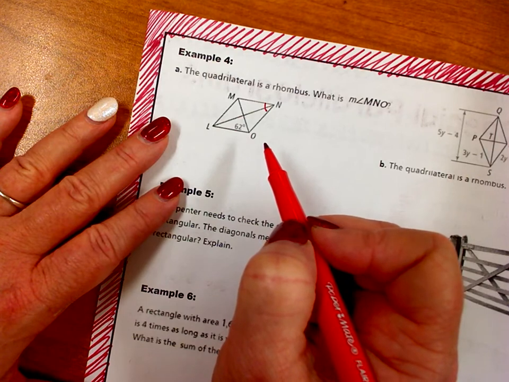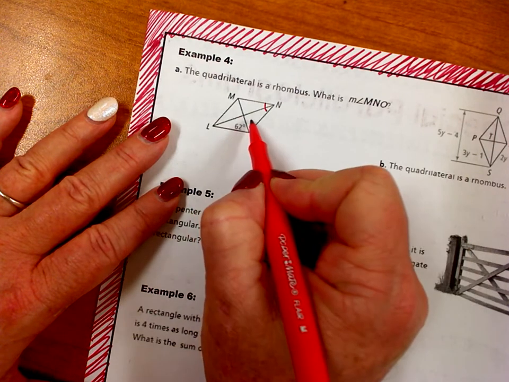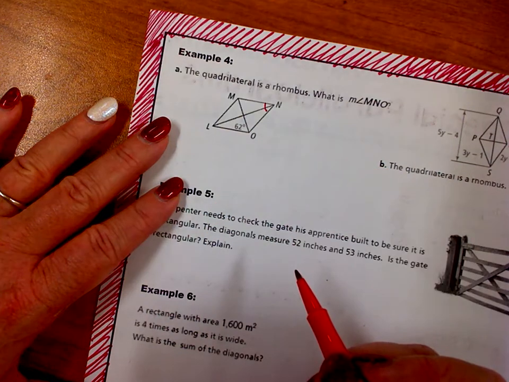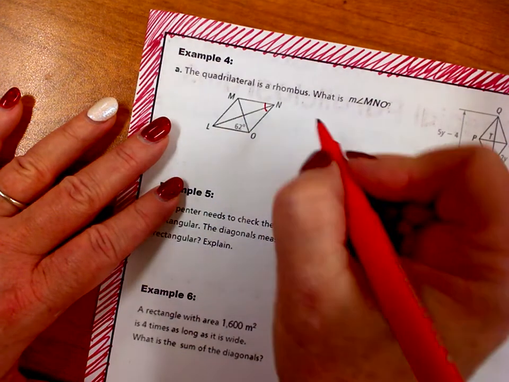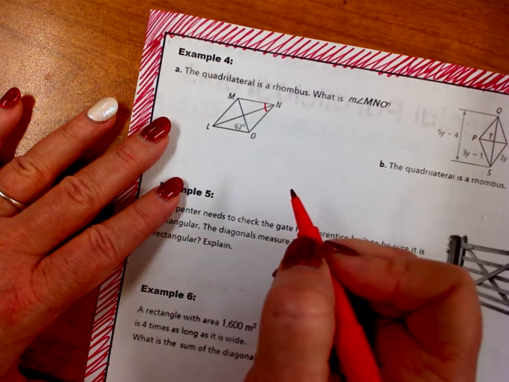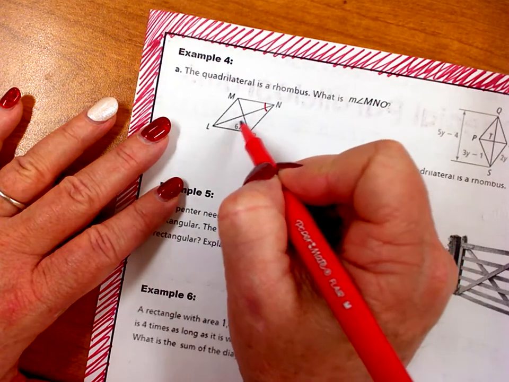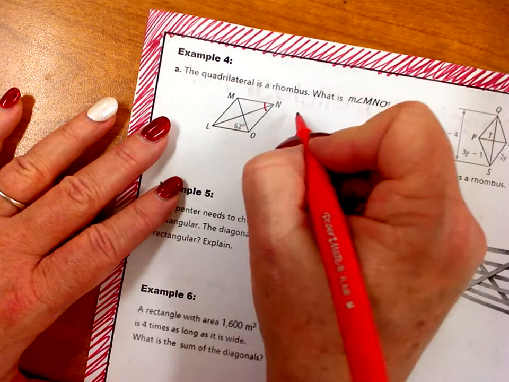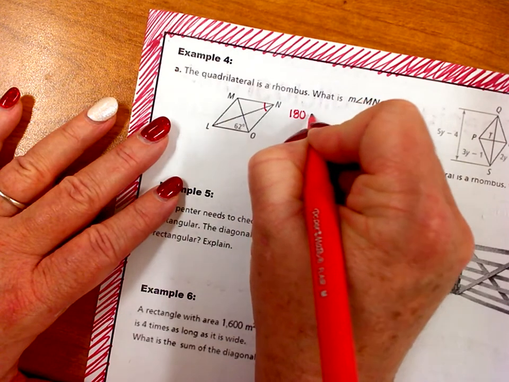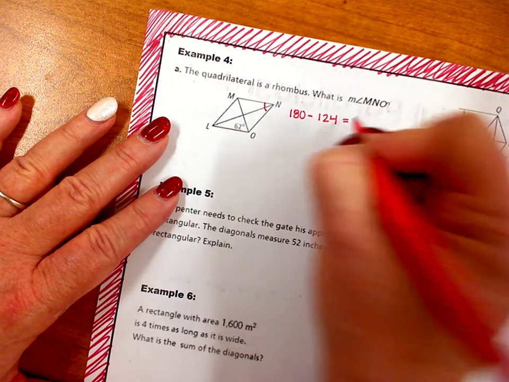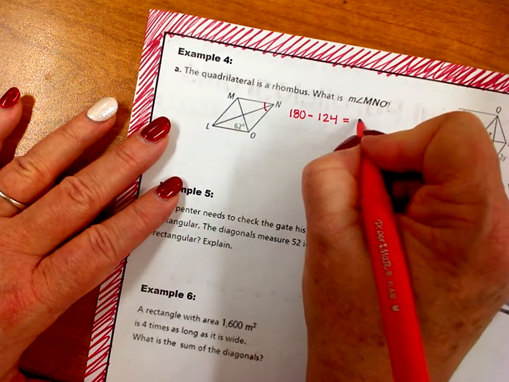So if we add 62 and 62, then we are going to get 124. That means that all of this is 124. Now, because it's a parallelogram, all of this plus all of this should be supplementary. So if we take 180 minus 124, we are going to get 56.